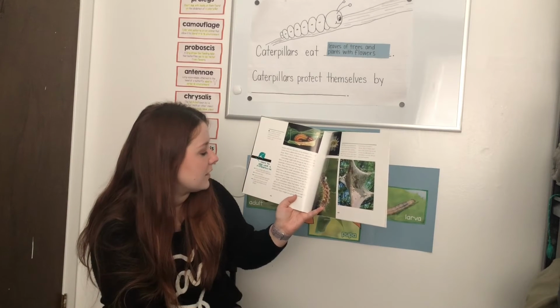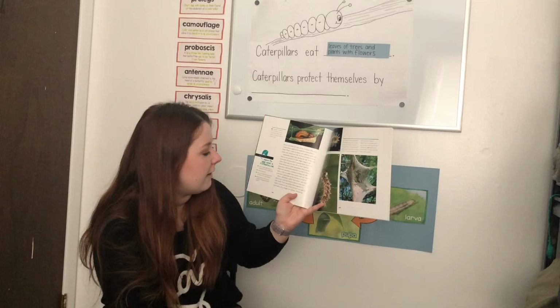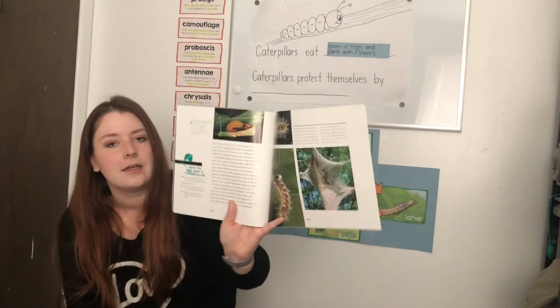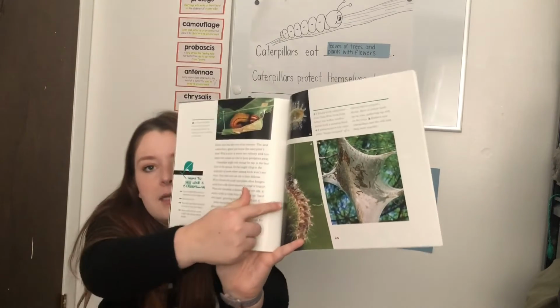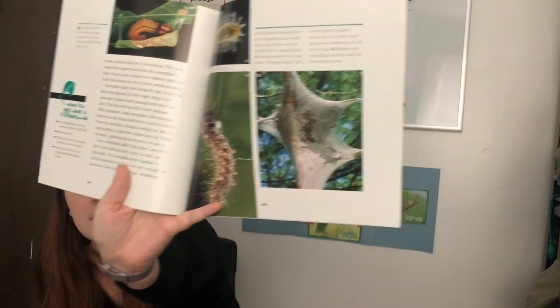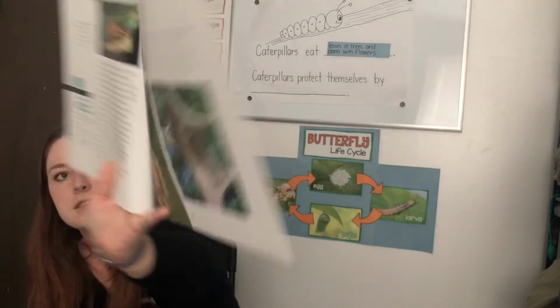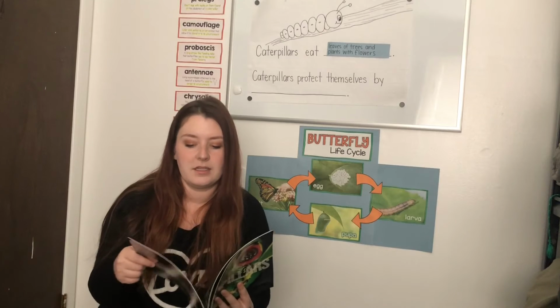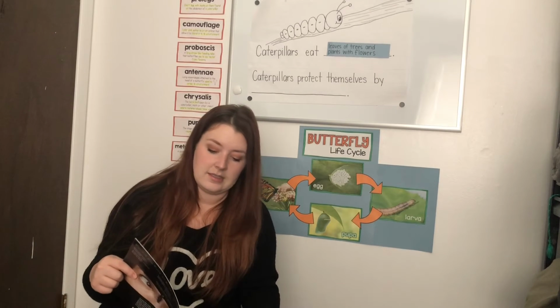Tent caterpillars work together to build a communal tent. If the tent isn't enough for protection, they wriggle as a group, thrashing. So you can see this one has a really thin skein of silk, and this other one, they've made a tent out of silk. So these guys are able to use their environment and their special skills to help themselves escape.